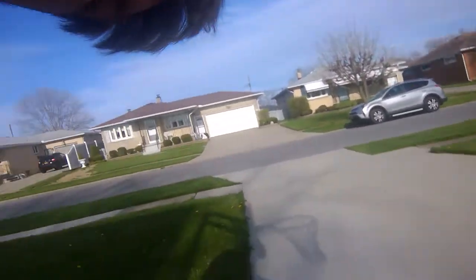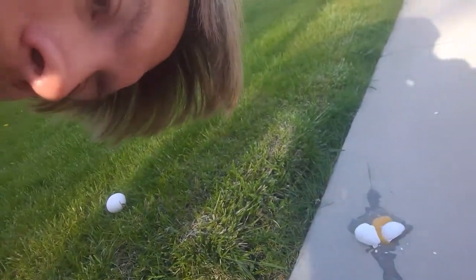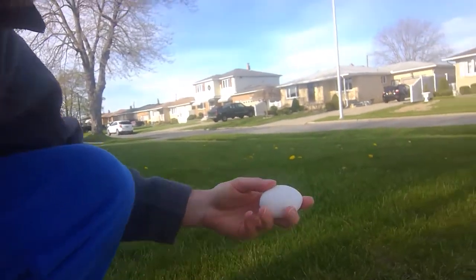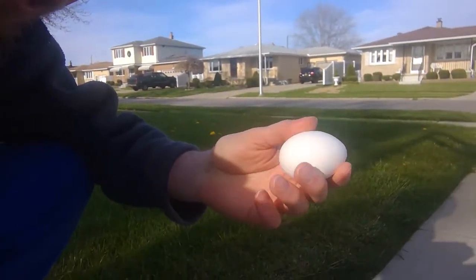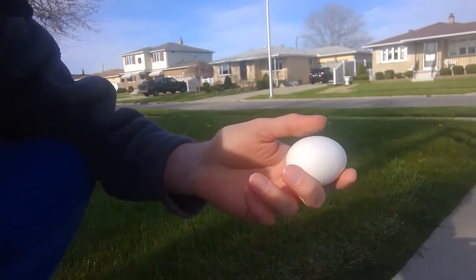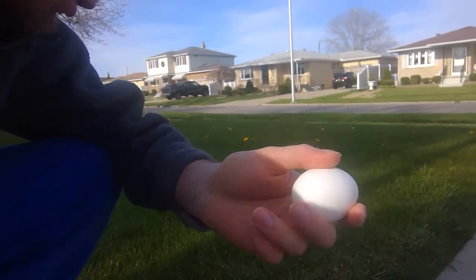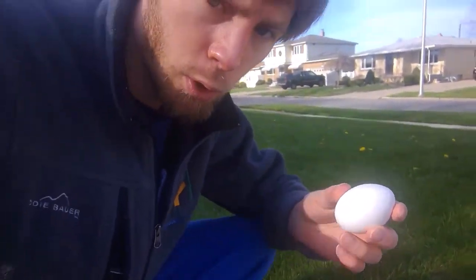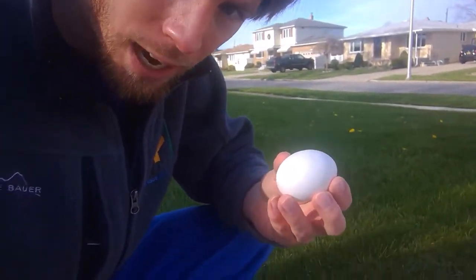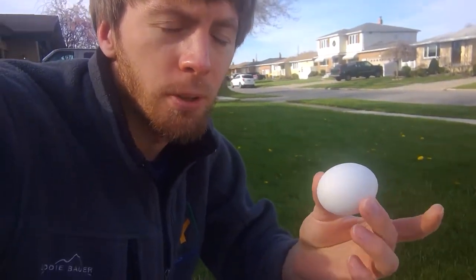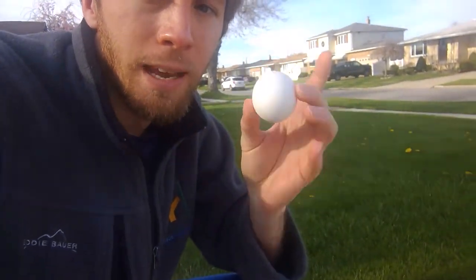Okay, so as you can see, I didn't drop it from very high, but this egg is done for here, versus this egg that dropped on the grass, it's perfectly fine. So that all comes from the fact that the grass is a softer surface, and as a result, it's more cushiony, and so the egg has more time to have that change in momentum, and so as a result, it experiences a smaller net force, and the eggshell can handle that just fine.